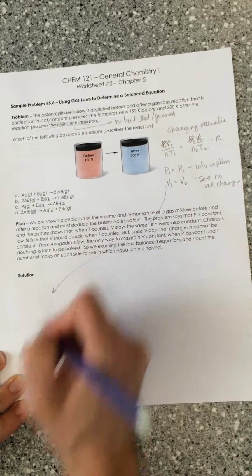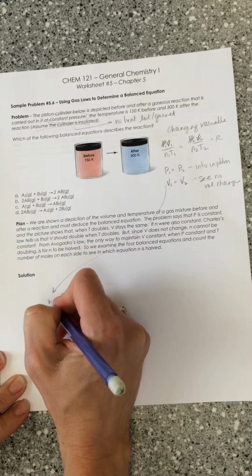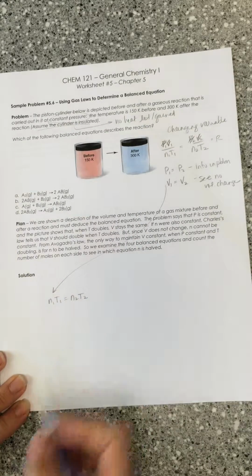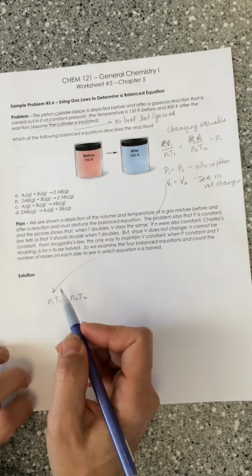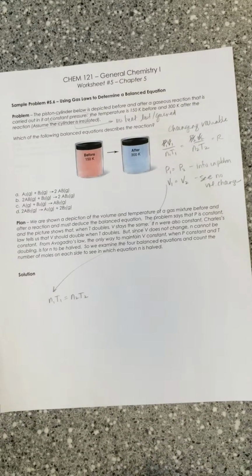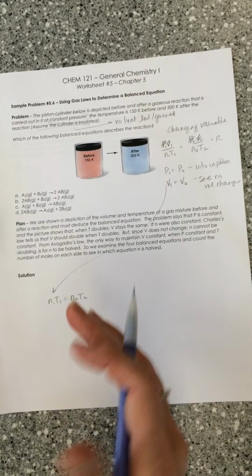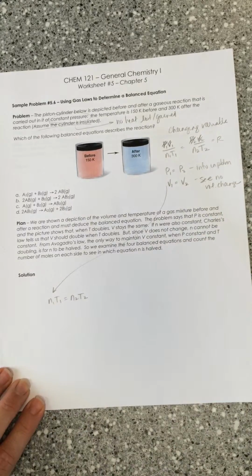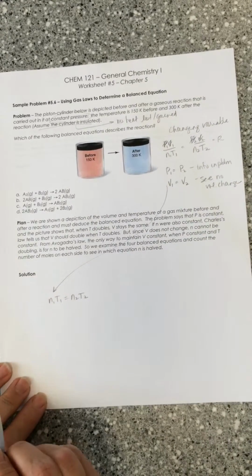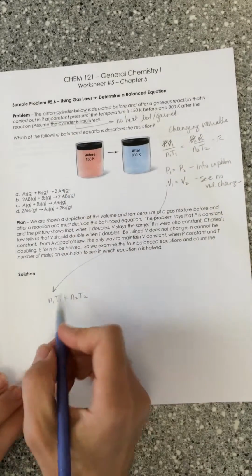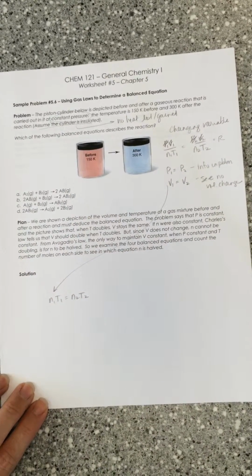I'm going to kind of come down here. What we can see is that N1 T1 equals N2 T2. Again, I know that there's 1 over for each of those, but mathematically we could actually multiply both sides and get the same equality. So algebraically, make sure that everybody can kind of get to this point. But the key concept here is we can see that there is an inverse relationship between quantity and temperature.